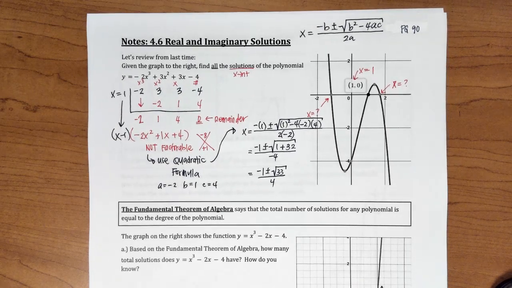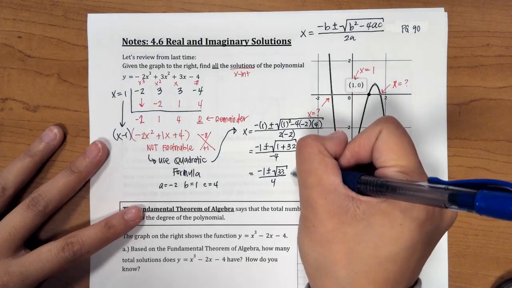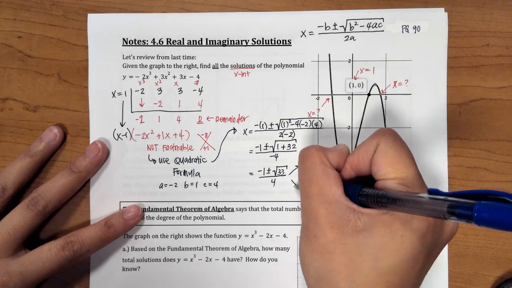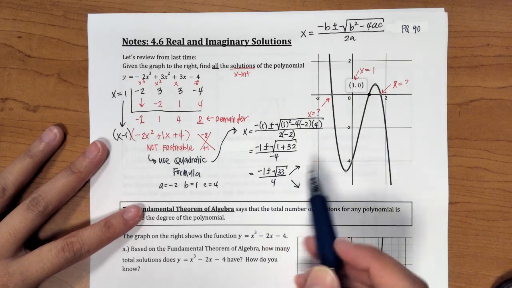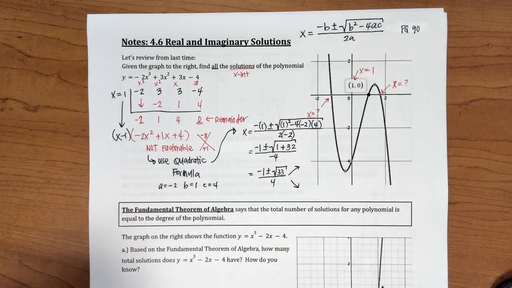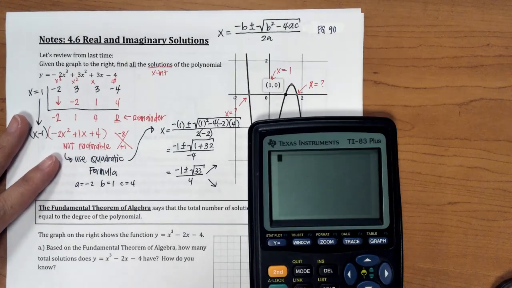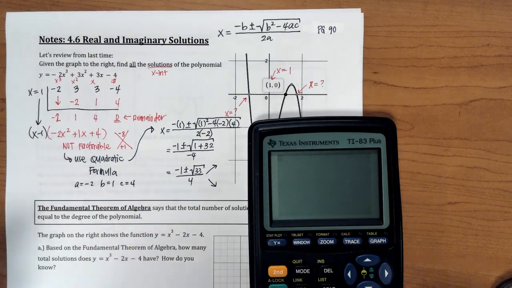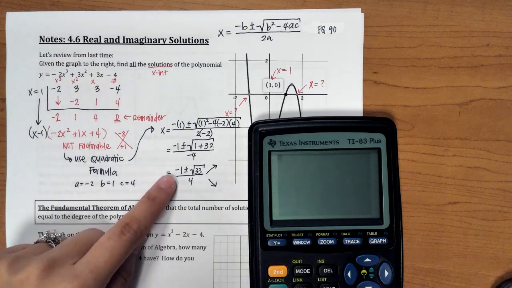Okay, so what does this mean? Well, technically, if you split it up, we're going to get negative 1 plus root 33 over 4, and negative 1 minus root 33 over 4. But what does this mean, and how do we know if we are right or not? So let's take a moment. I'll take out my graphing calculator, and here's the important thing: you have to put parentheses around the top, or only do the top.